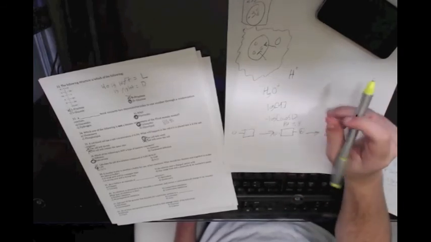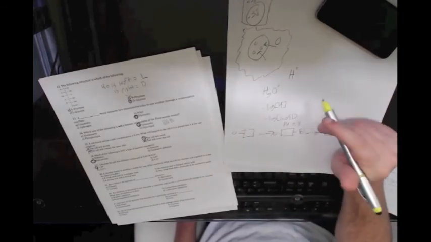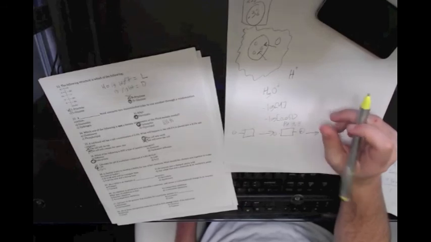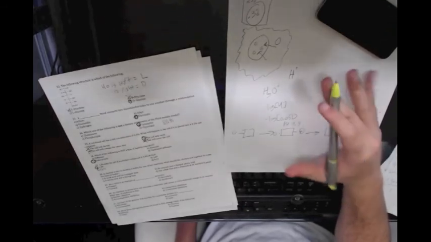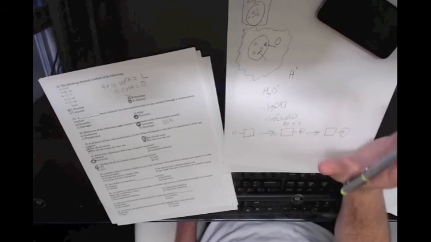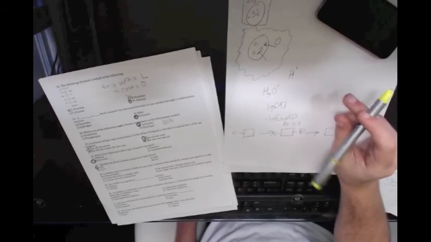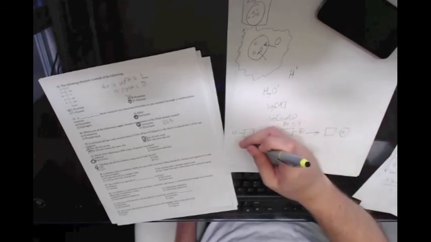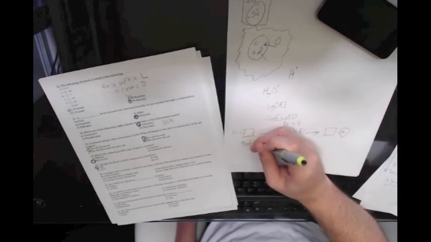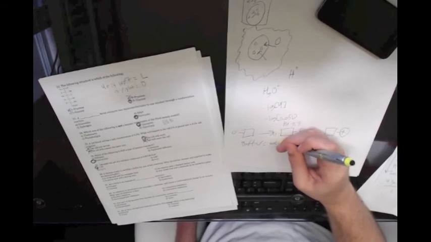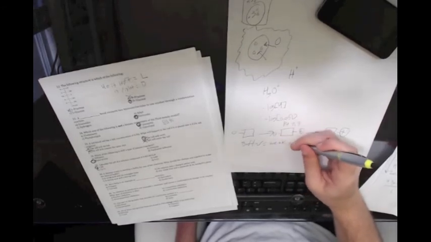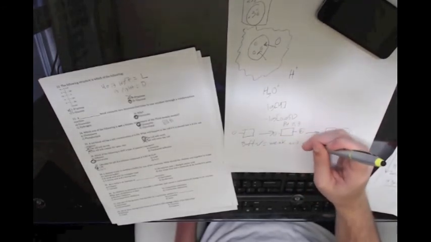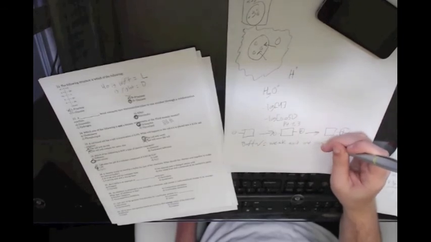Easy little, not too in-depth, but I don't want to go too in-depth. There's a lot of stuff on this test. But that's not the answer or anything. I just wanted to go over it for you guys. A buffer, just so you guys know, this is almost a straight definition if you know what it was. It's a weak acid and conjugate base.